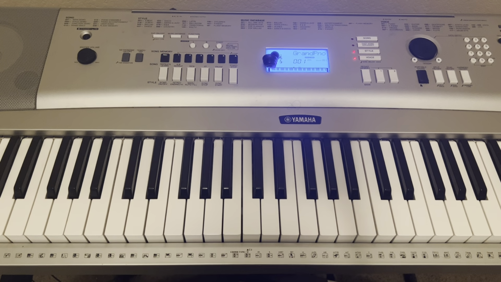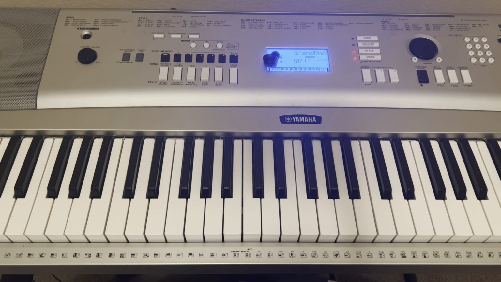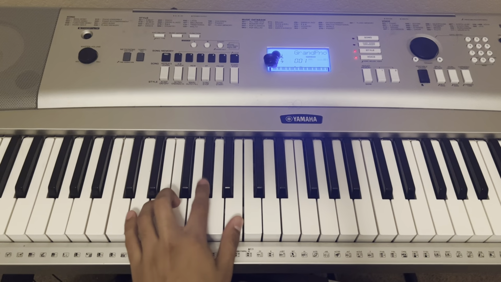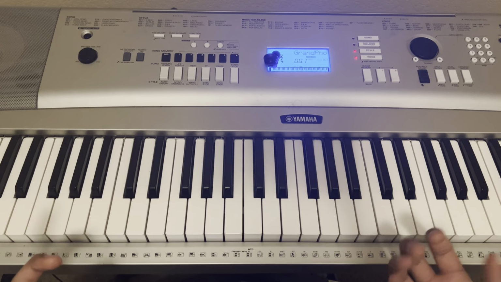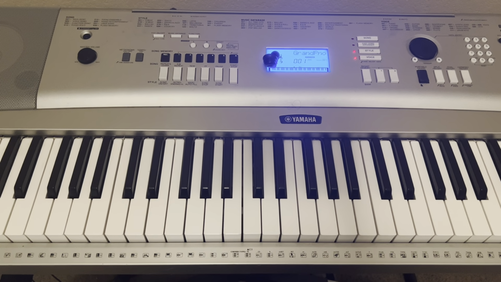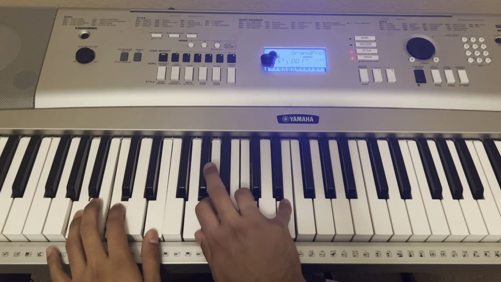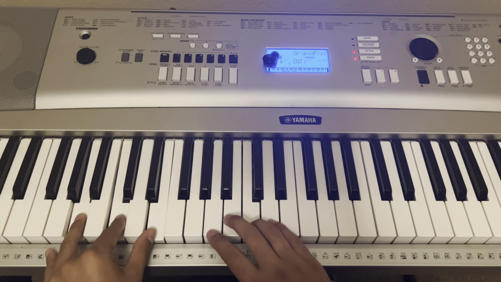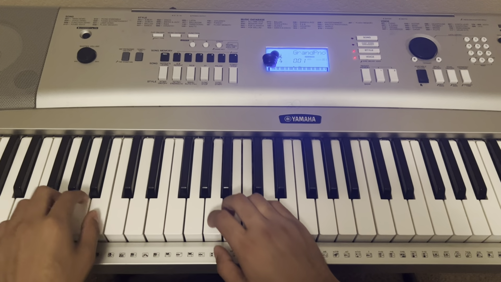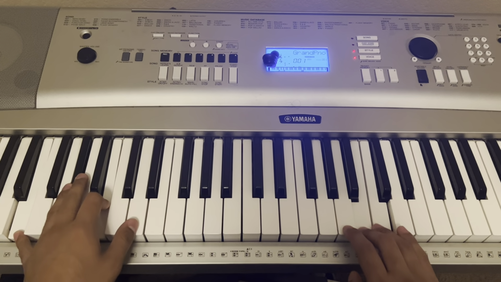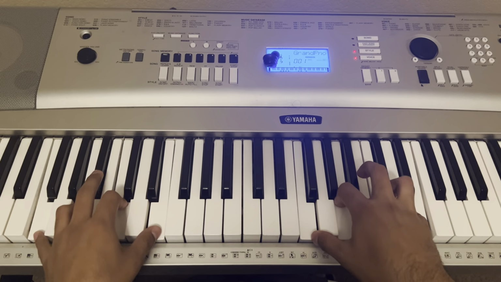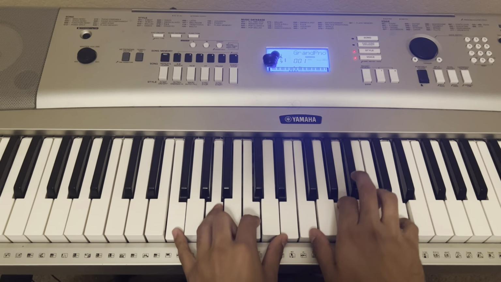The reason E, which is number 3, can be a major or minor chord is because of the tension that it has. It has this quality to it that always feels at home no matter what you play. So if I play this, did you see that?